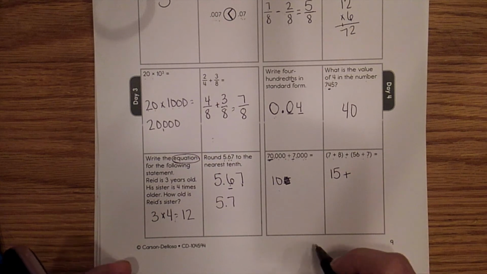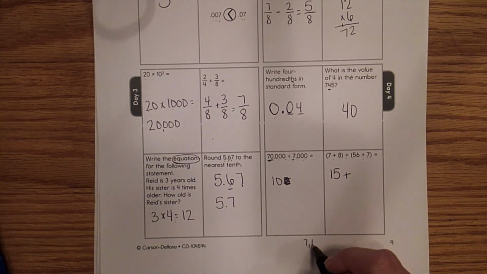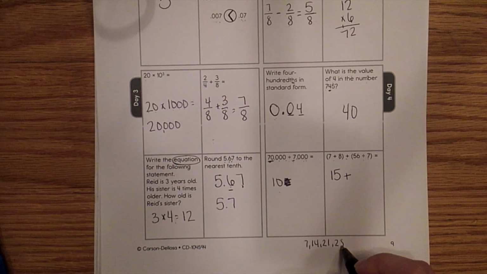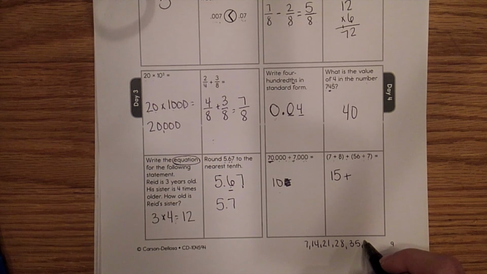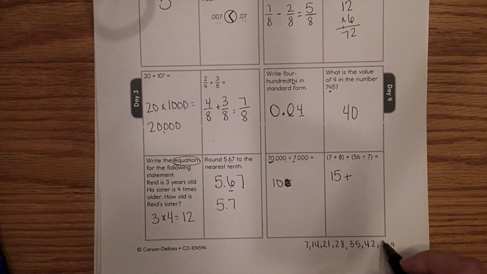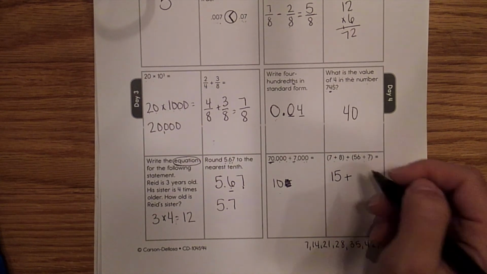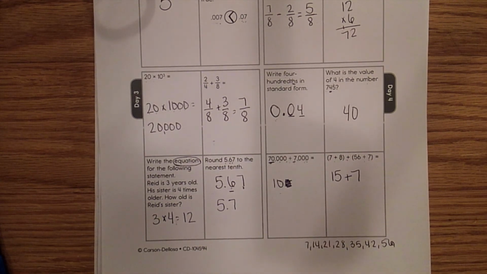I lost my train of thought. I probably should write that, huh? 7, 14, 21, 28, 35, 42, 49, 56. 1, 2, 3, 4, 5, 6, 7, 8. Took me 8 numbers to get there. And guys, you can always write a skip count on your paper anywhere you need it.